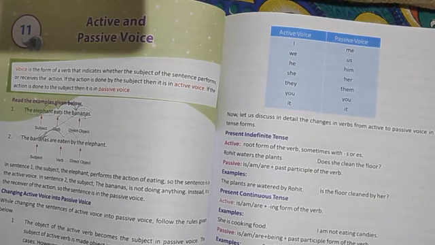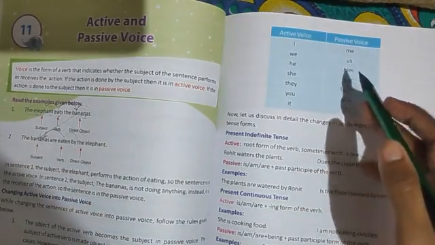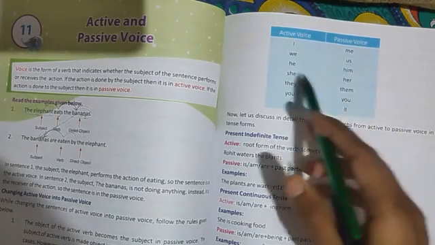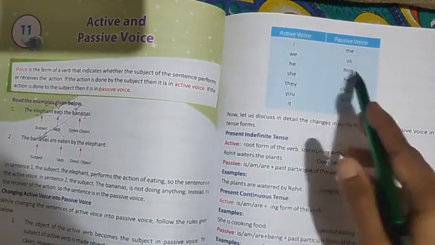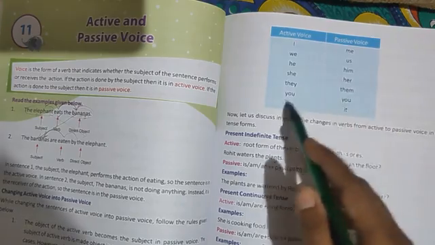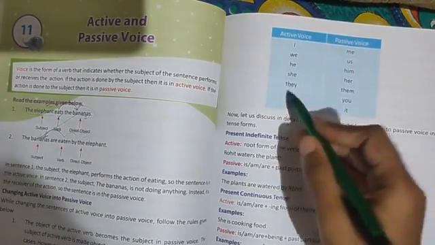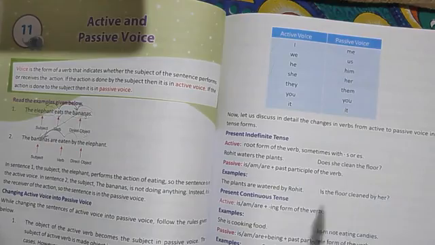We becomes us, he becomes him. He is eating an apple. An apple is being eaten by him. He is transformed into him. See: I, me. We, us. She, her. He, him. They, them. You and it, these two will not change. But the other personal pronouns will change.